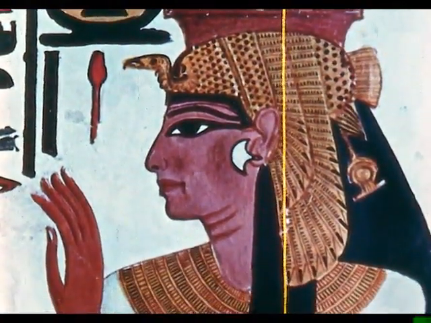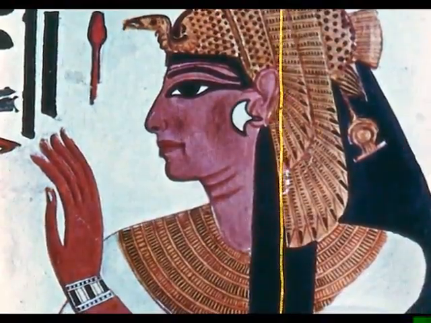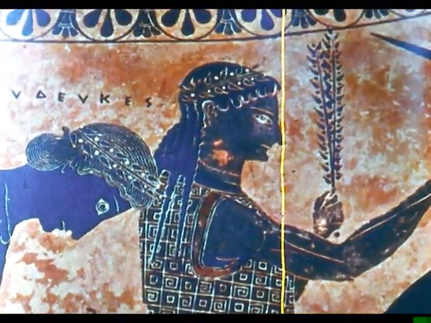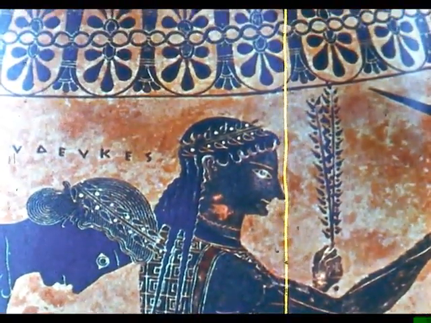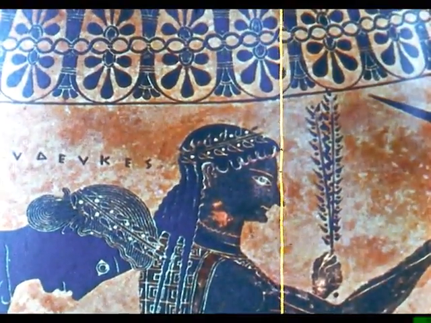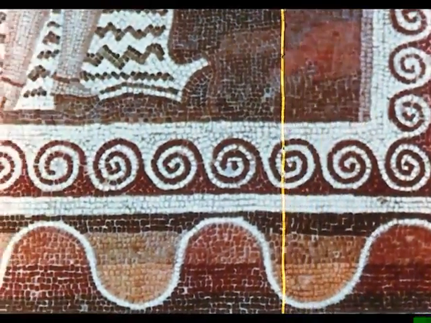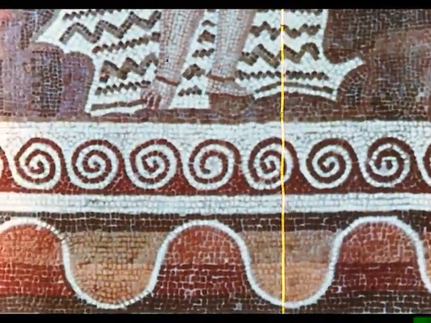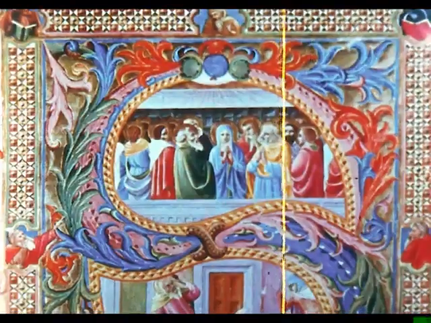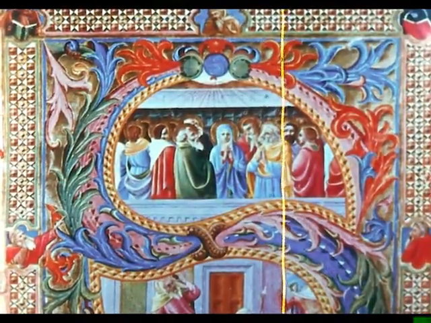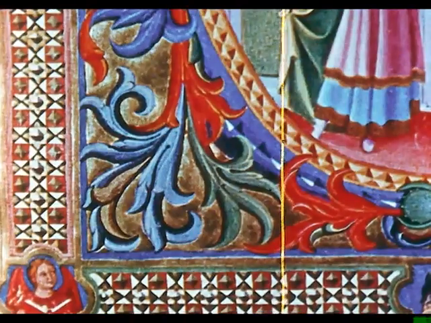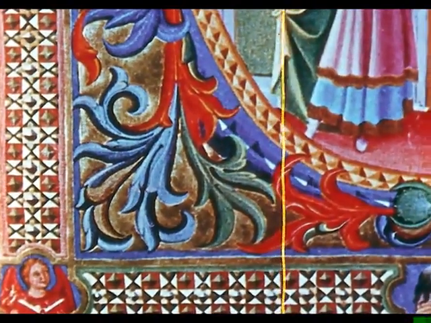The ancient Egyptians, the Greeks, the top border is a honeysuckle motif. The Romans used a wave motif in this mosaic. The medieval period was especially rich in pattern. Leaves and flowers enriched the books which were treasured.